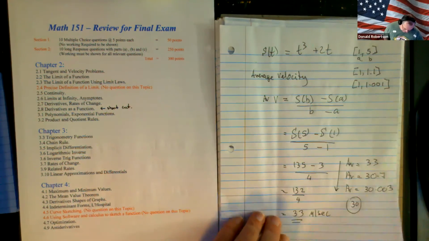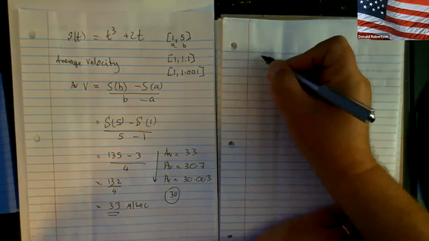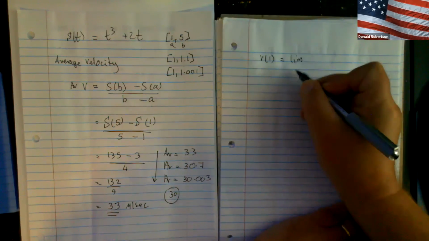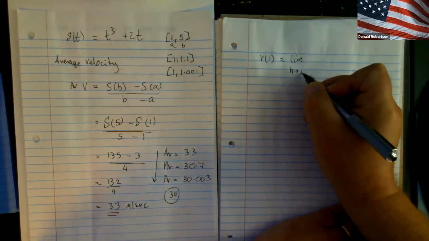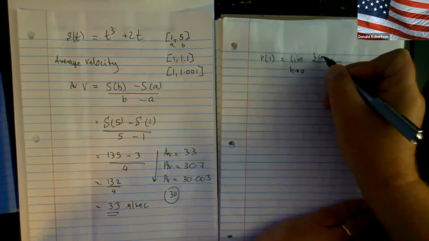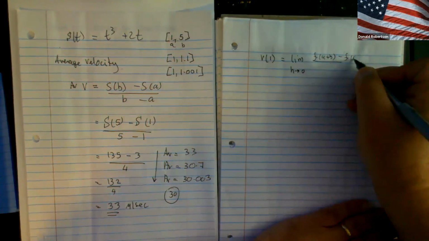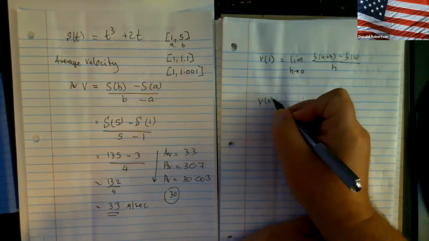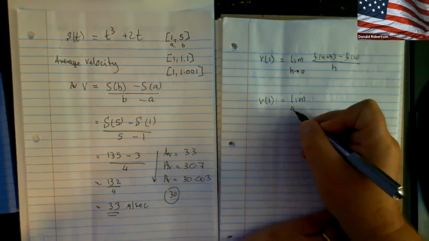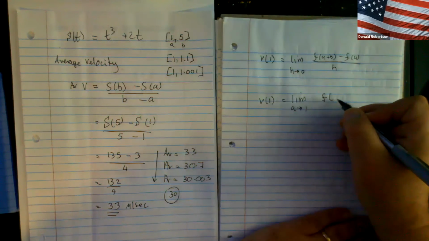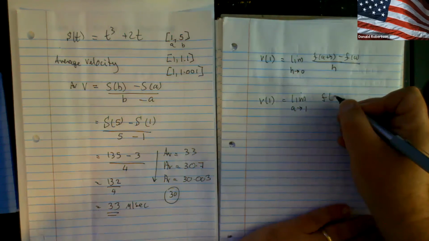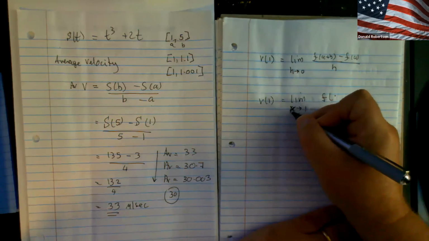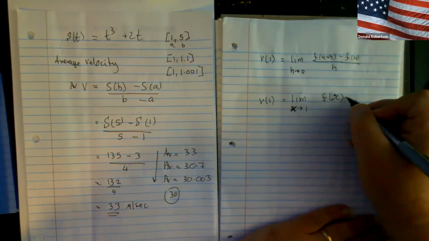Now, if you wanted to find the instantaneous velocity at the 1 second mark, then you would do the limit as, let's say, h tends to 0 of f of a plus h, take away f of a, all over h. Or you could do it as the limit as x tends to 1 of that guy.